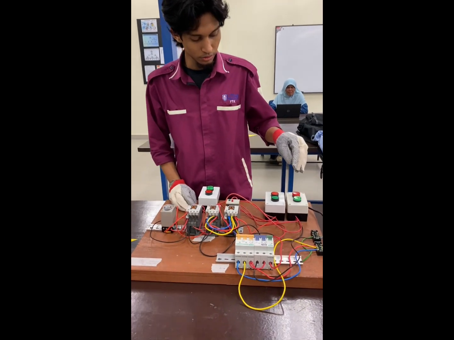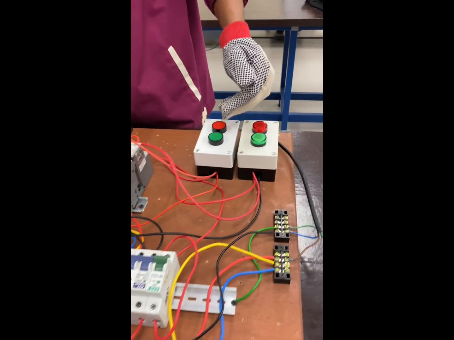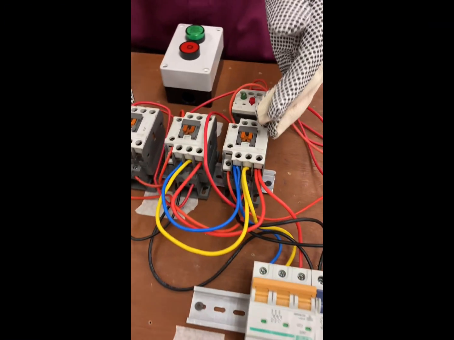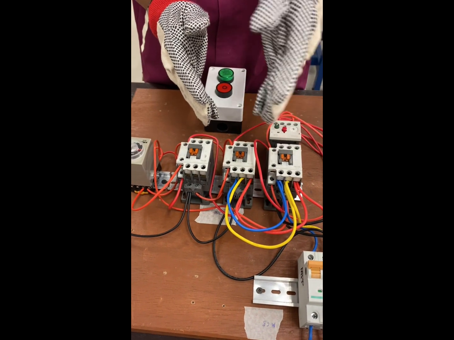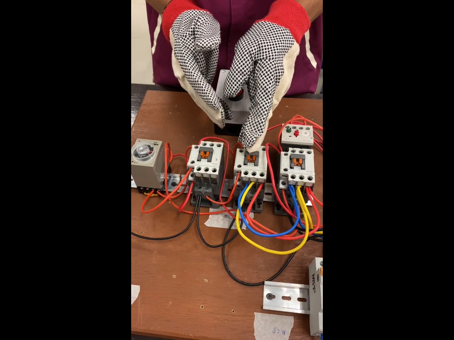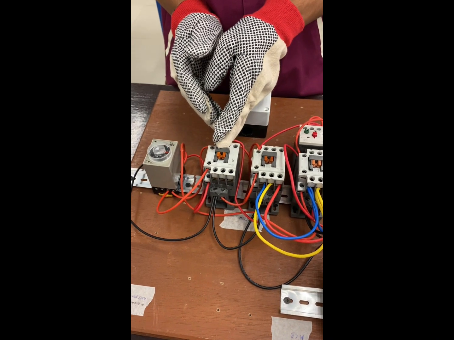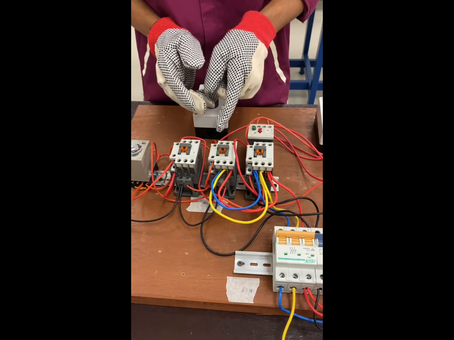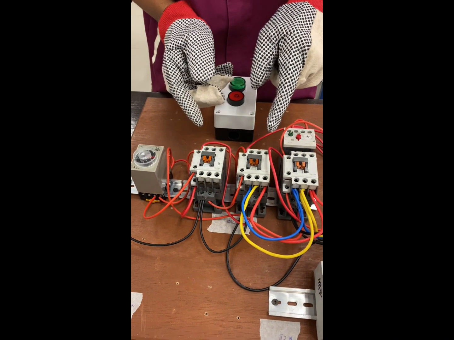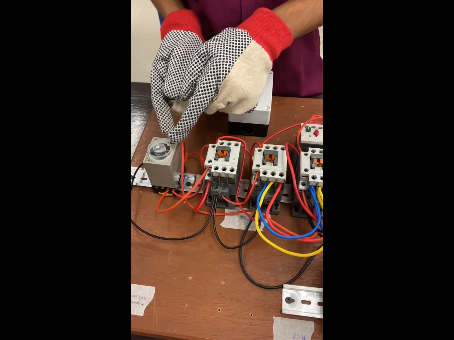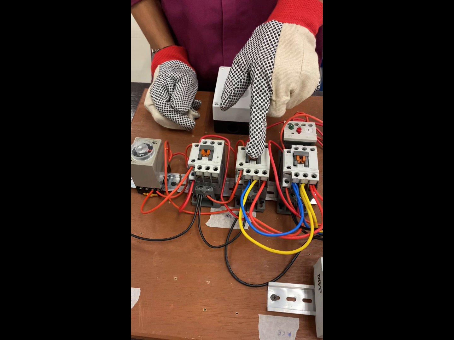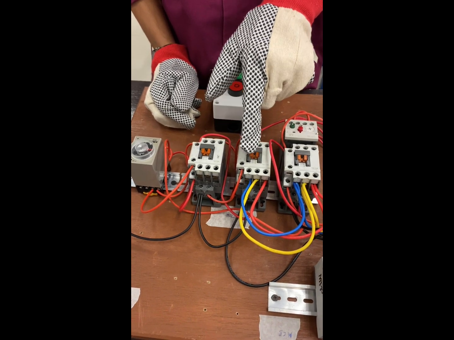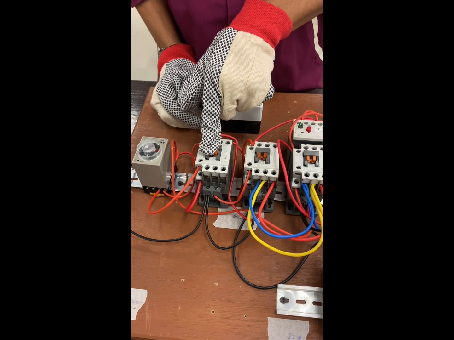For this circuit, we have a push button, and then the MCB with 3 contactors and 1 timer: the contactors are main, star and delta connection. When we set the timer to 10 seconds, the current will run to the star first, until it changes or transfers to the delta connection.